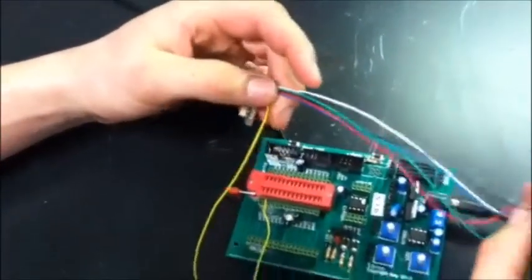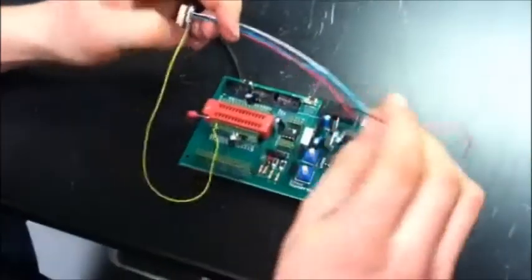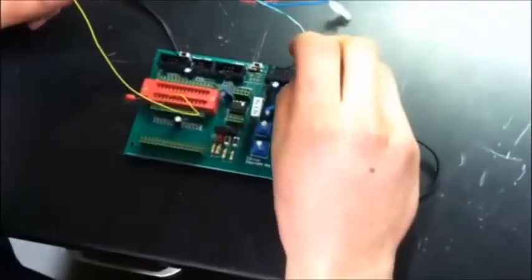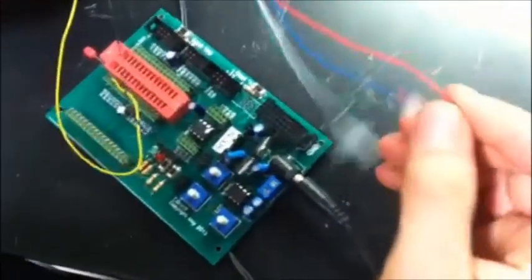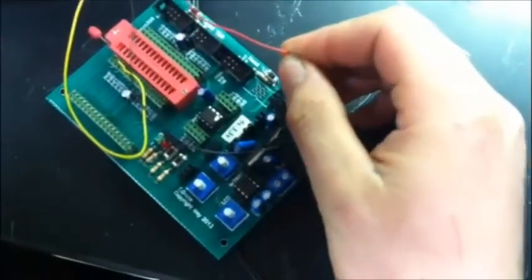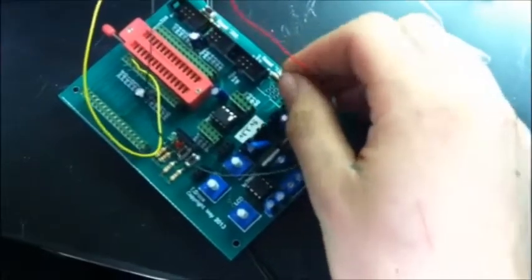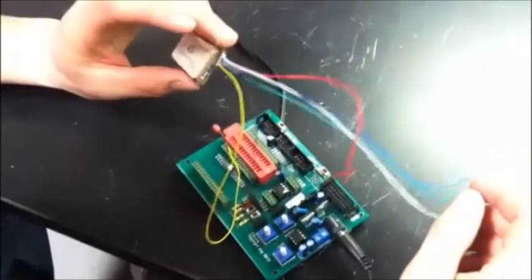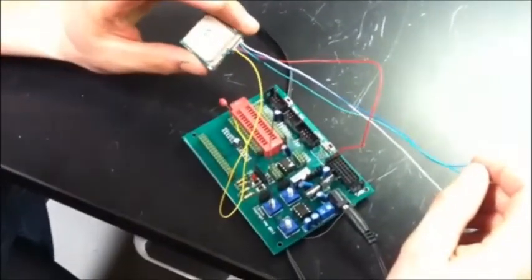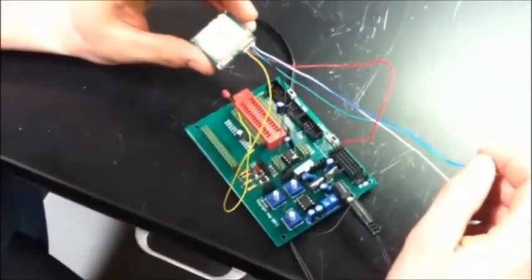Plug yellow in. Take the black wire, and that's ground. So your board has ground and 5 volts on it already. Red goes into 5 volts. Once you have those 3 wires plugged in, the GPS is ready to go. You're going to need to be near a window or outside to get the satellite signal.